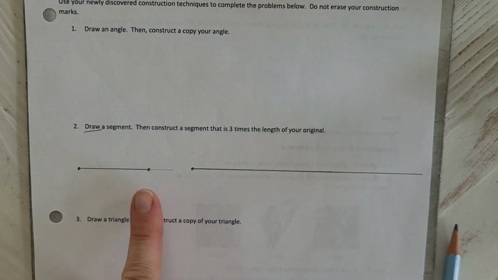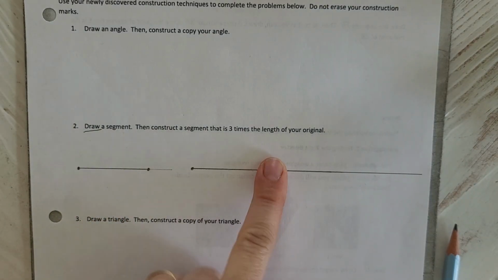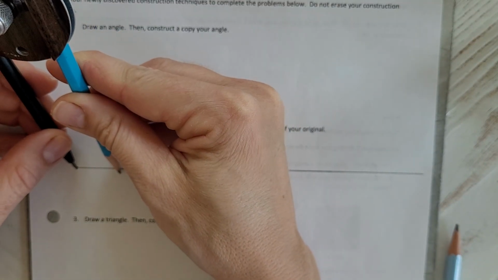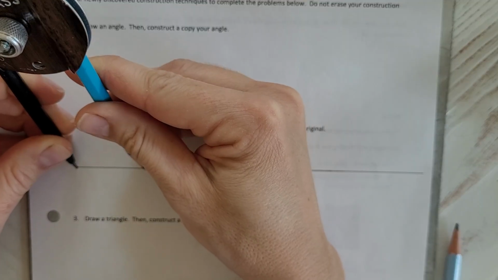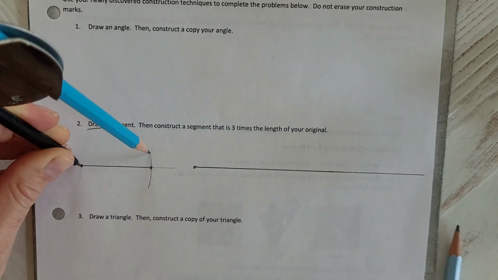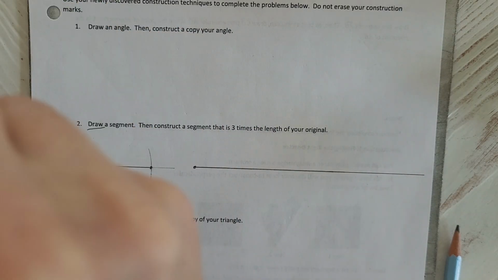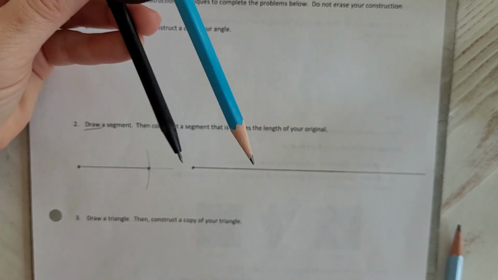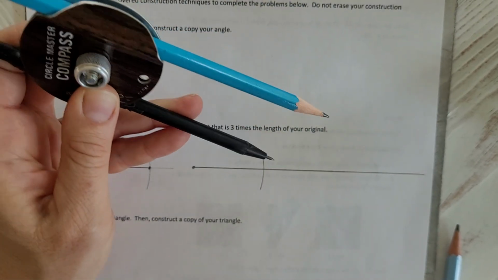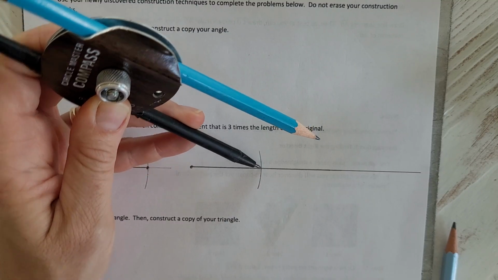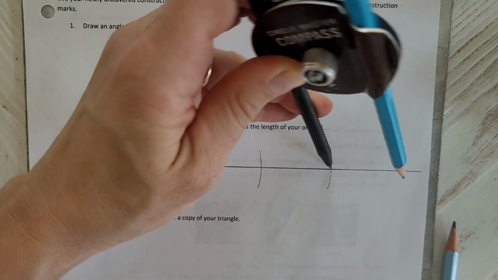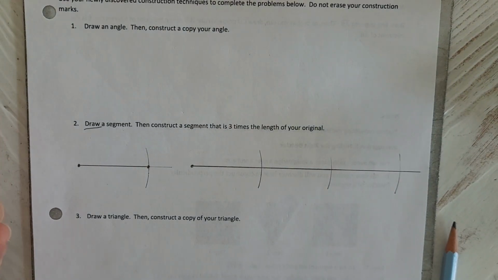So once again, start with our segment, draw a new ray, mark its endpoint, take your compass, put the stylus on one end, pencil on the other, make some adjustments, do a test swoop. I like that, that looks pretty good. Go ahead, lock it down. Now because I'm doing 3 times the length, right? I swoop once, pick up my stylus, put it at my new intersection point, twice, and this is close, but I did it. Move it 1 more time, all right?